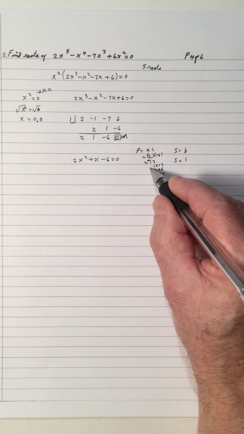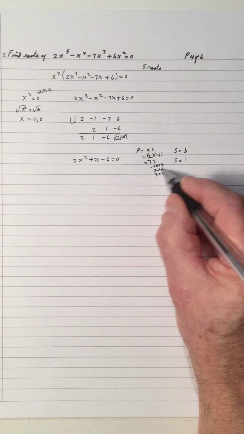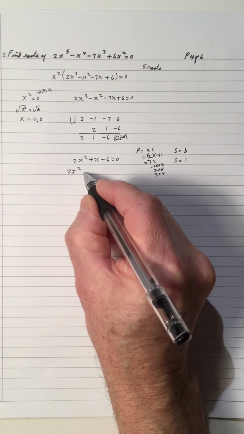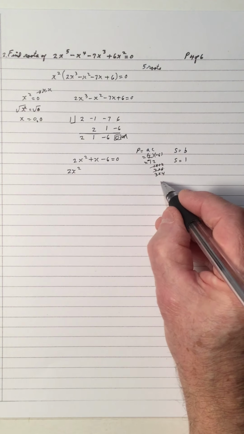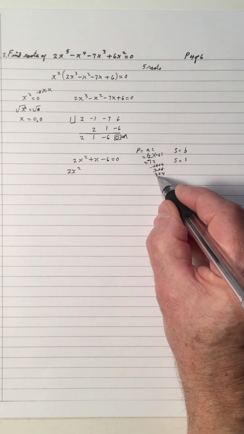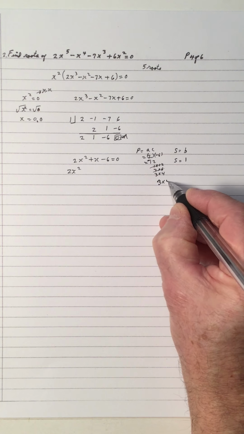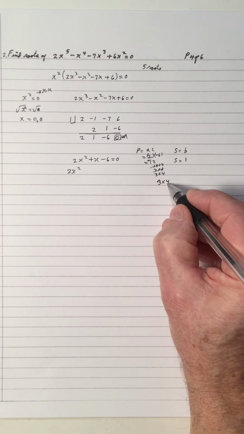So it looks like 12 and 1 won't do it. 2 and 6 won't either, so it's 3 and 4. So we take the 3 and the 4. Now, it has to multiply to give you negative 12. So let's see, and add to give you 1.